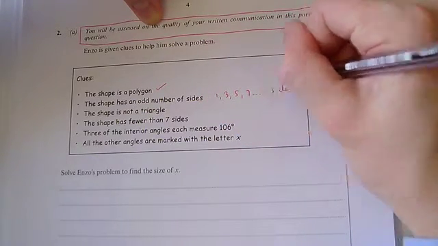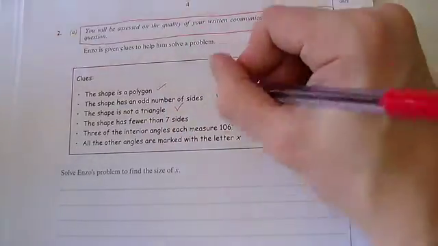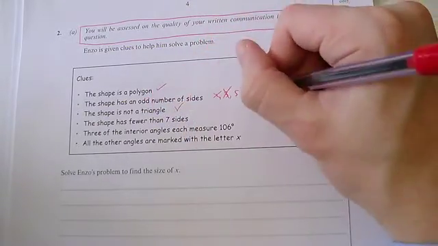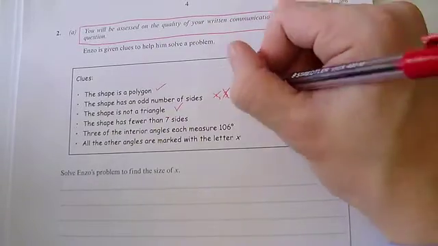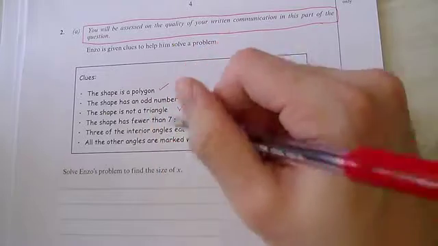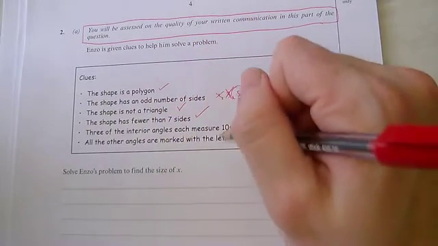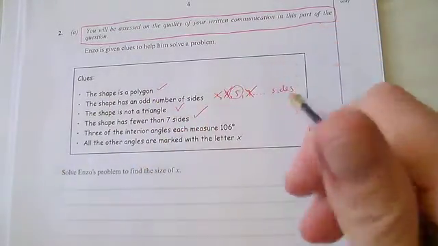sides. It's not a triangle. Okay, so it's not one with 3 sides. Obviously there's no shapes with 1 side. Okay, and it has fewer than 7 sides. It's less than 7, so it can't be any of those. So that tells me how many sides it's got. It's got 5. 3 of the interior angles measure 106 degrees. All of the other angles are marked with the letter X. Solve Enzo's problem to find the size of X.